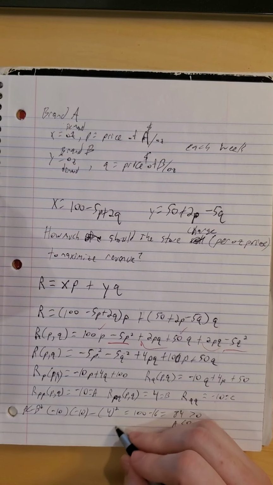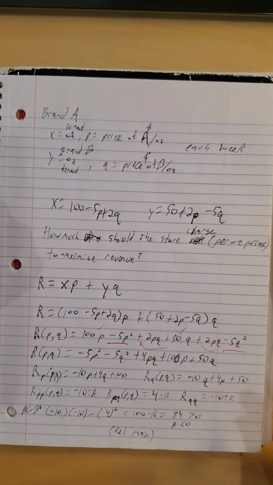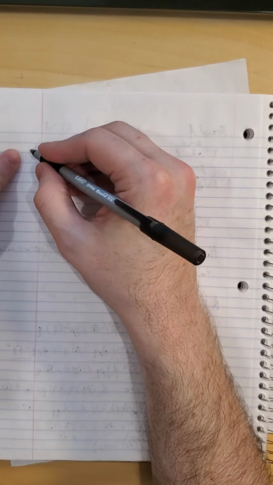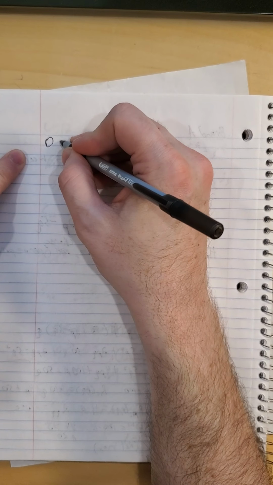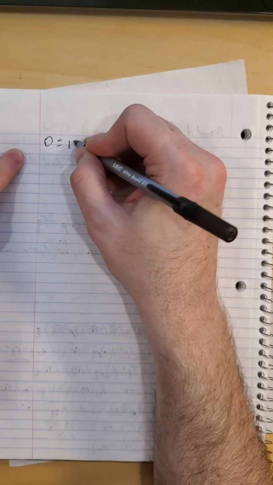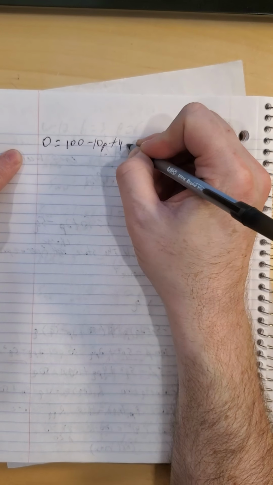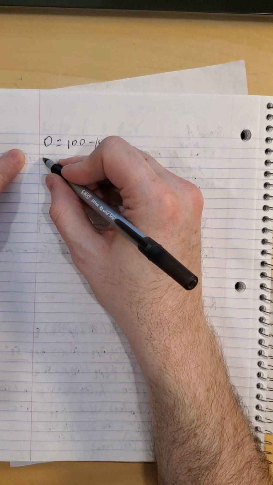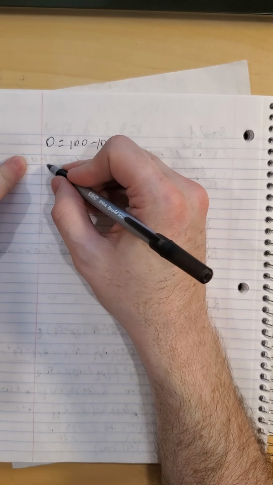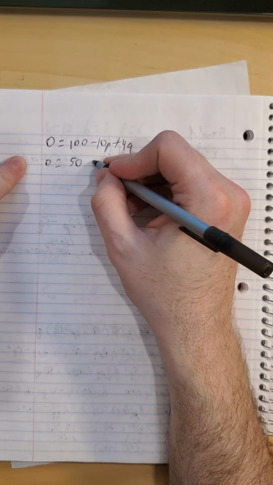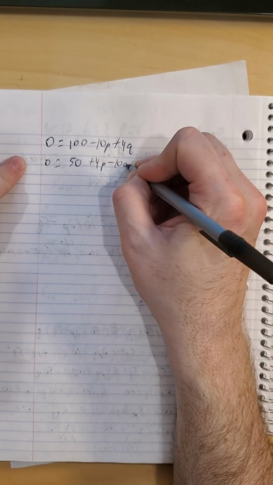So now we just go to find where that relative max occurs. So we take our first derivatives, set them to 0, and solve the system. So our first derivative with respect to p, setting it to 0, r sub p equals 0. So 0 is equal to 100 minus 10p plus 4 times q. And we also have r sub q being 0. So 0 also equals, we had 50 plus 4p minus 10 times q.